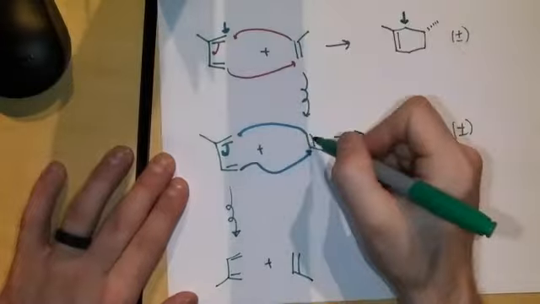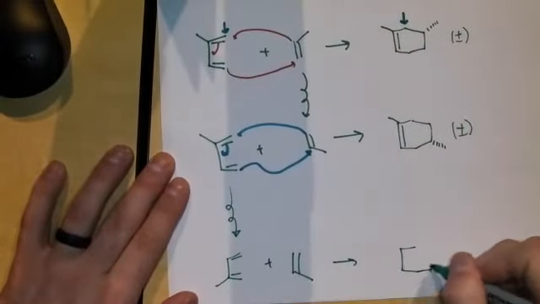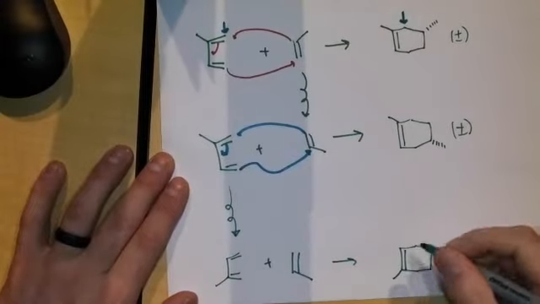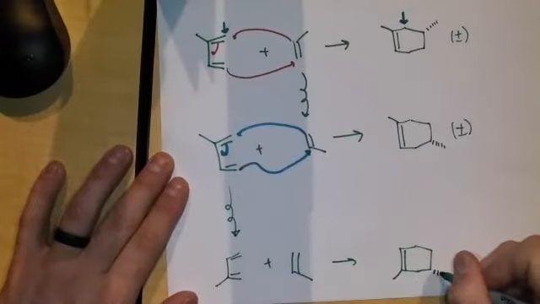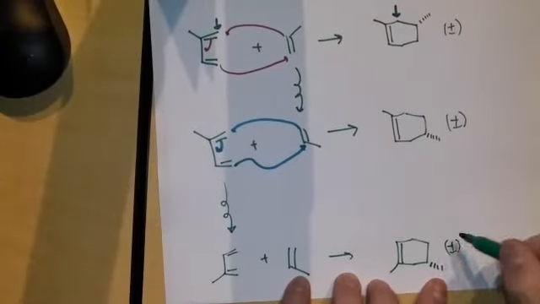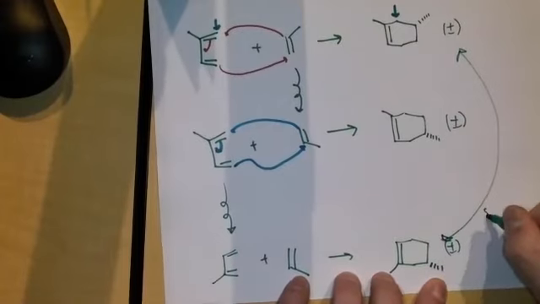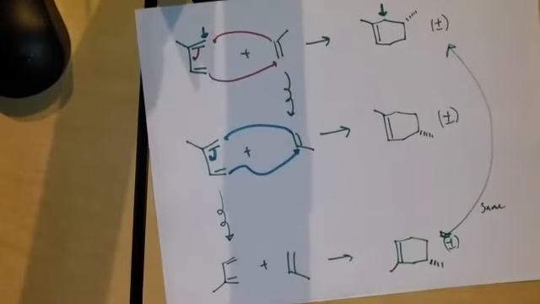As we flip this one over to here, we've now flipped this one over. This is going to give us this, which is just the exact same thing as your top one.